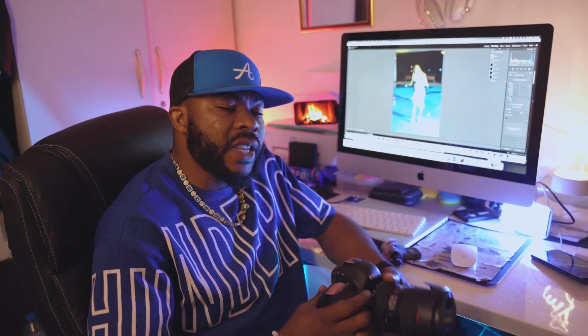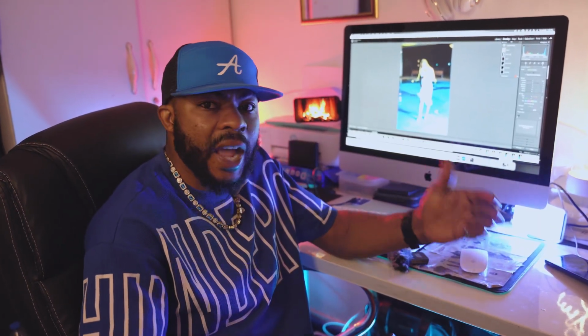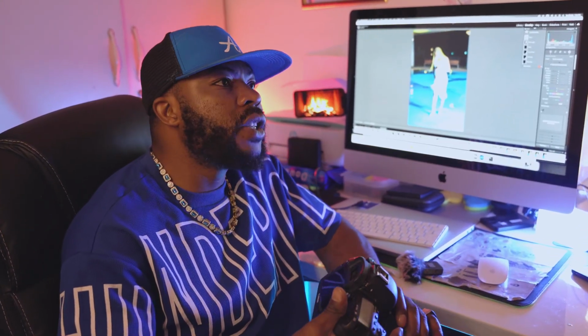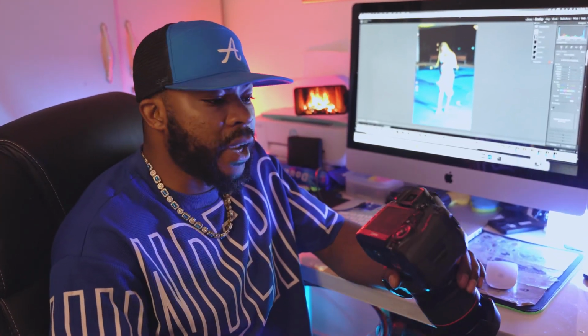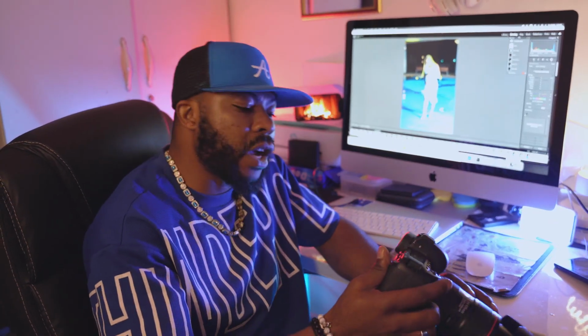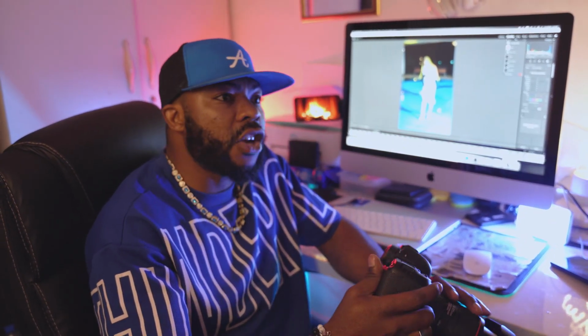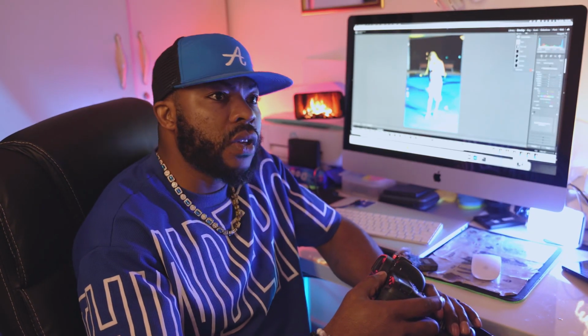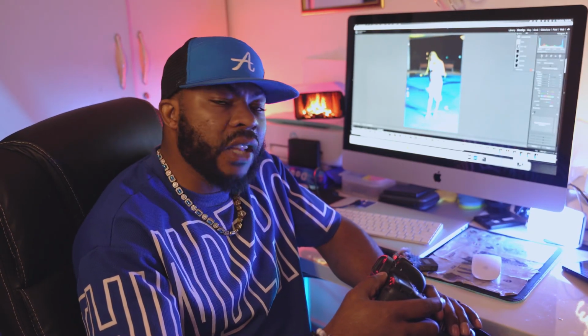Let's say you want to shoot a cinematic scene that contains dialogues. You have to set this camera to shoot at 24 frames per second. Now check the capability of your camera, and there are some cameras that can shoot 60 frames per second at 4K. There are some that can shoot 60 frames per second only at full HD.